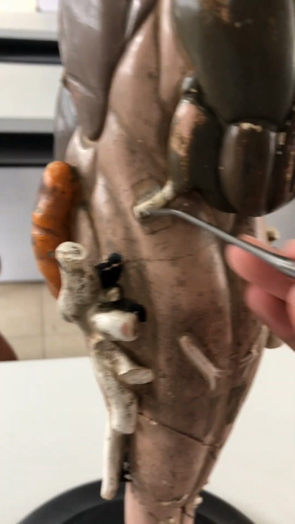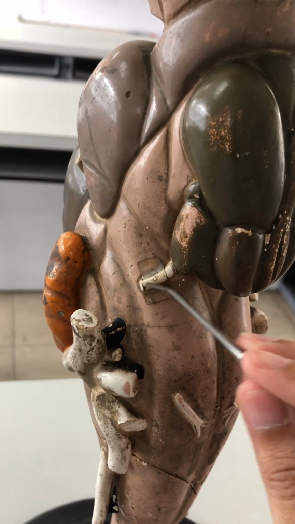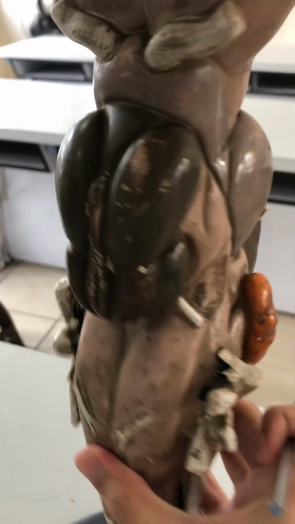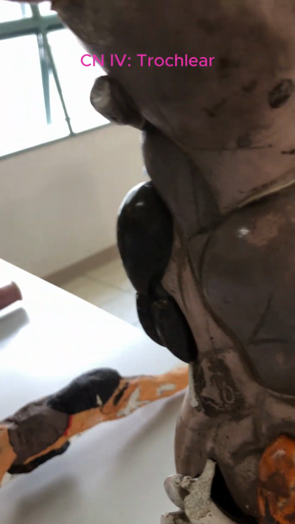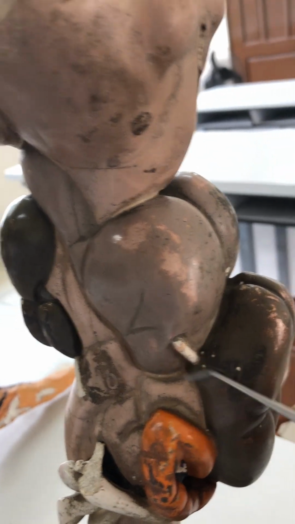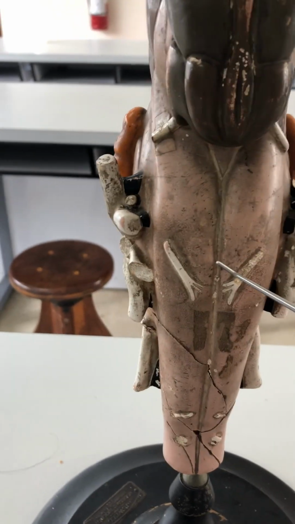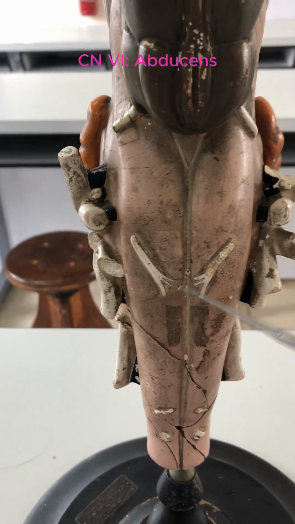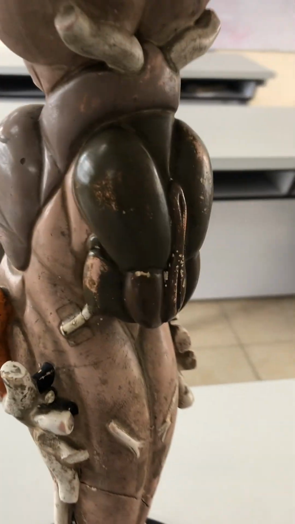Cranial nerve 3, oculomotor, controlling the eyeball, so motor function. Cranial nerve 4, still in the dorsal position, the trochlear nerve, another motor nerve controlling the movement of the eyeball. Cranial nerve 6, abducens, another motor nerve controlling the eyeball. Lots of nerves innervating just your eyeballs, right?